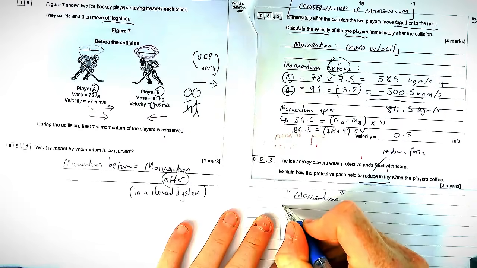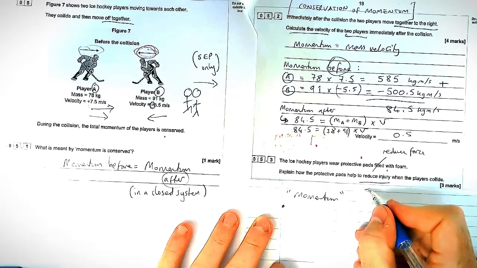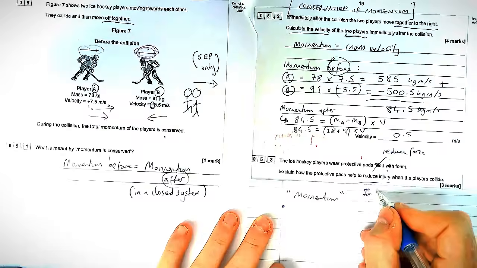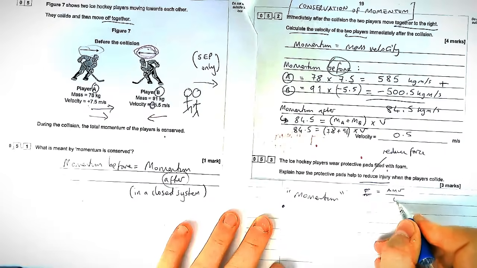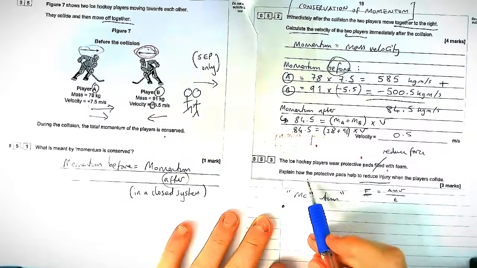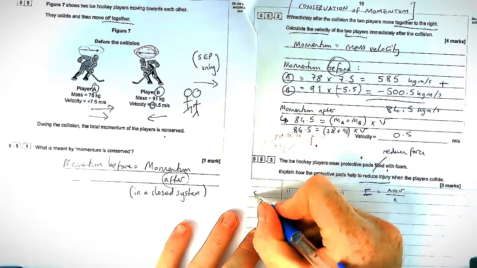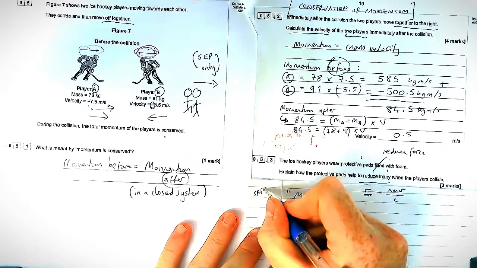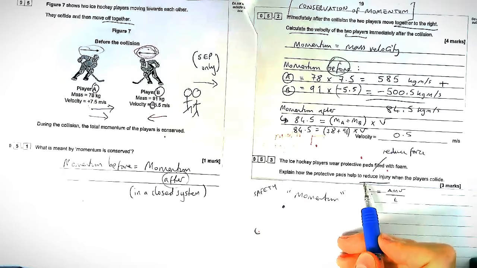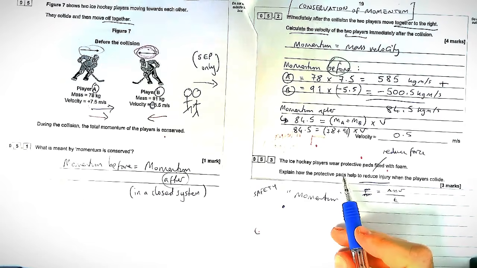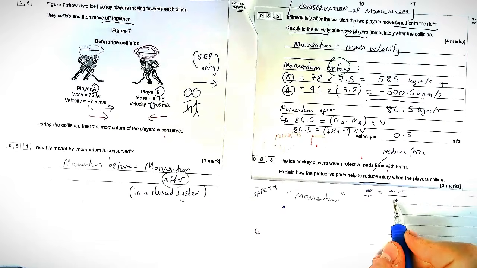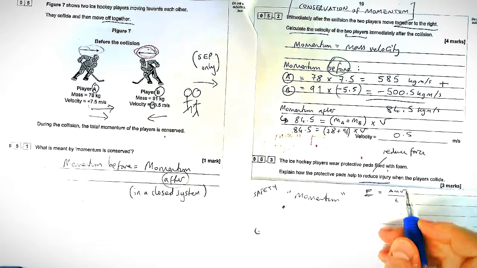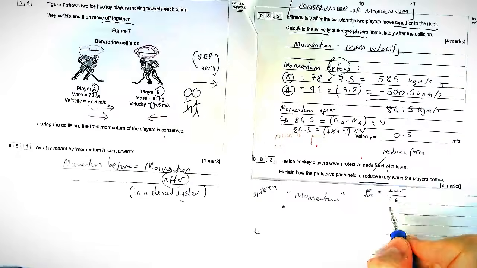Anything to do with safety or protecting or reducing injury doesn't have to be pads, it could be car bumpers, it could be seat belts, whatever. The reason they do it is because of this. In this equation, because time is on the bottom, if you increase the time taken for a collision, you are going to decrease the force. So the mark scheme looks something like this: the pads increase the time taken.